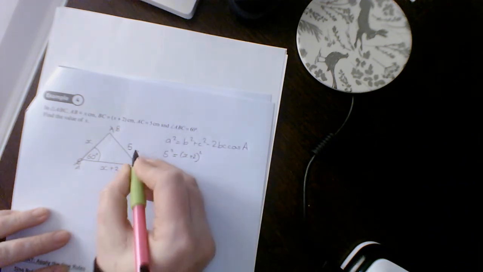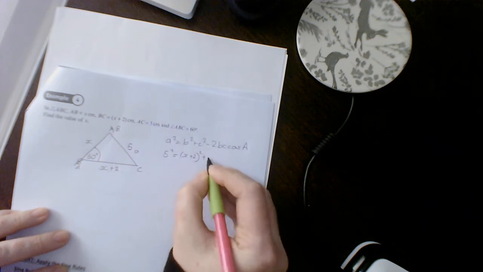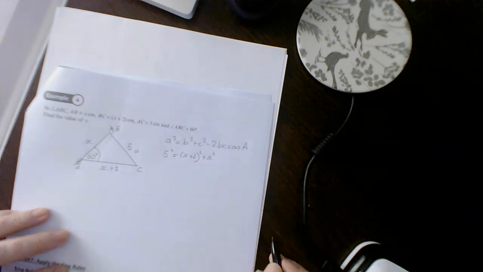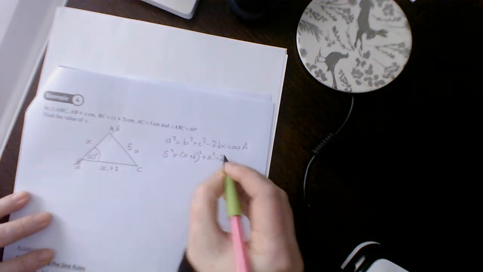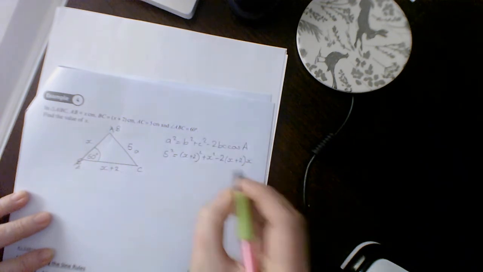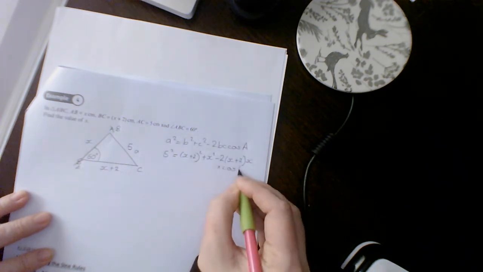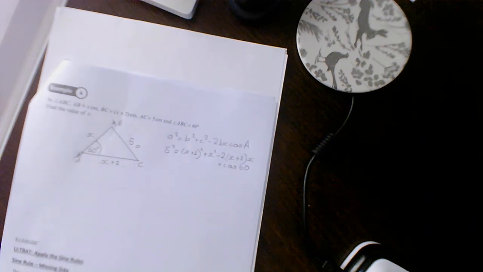C is x, so that's plus x squared. Minus 2 times x plus 2 times x times cos 60. So we think it's going to be more complicated than what it is, but when you get to this point now, you can start tidying it up a little bit.